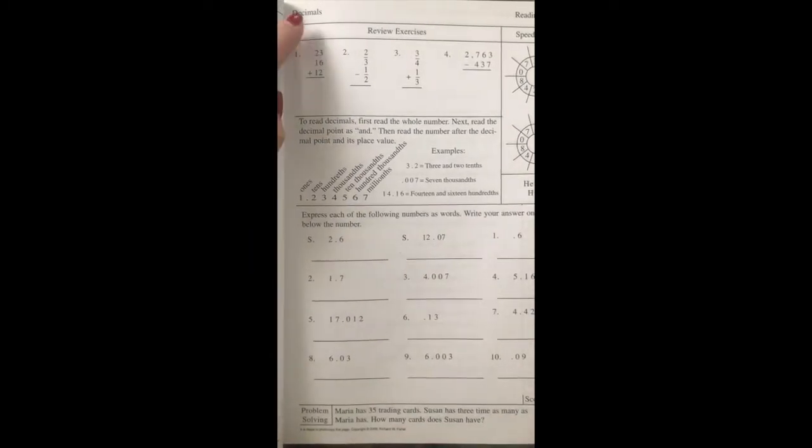So here we have our very first exercise for decimals. We have completed our fractions and we are going to start learning how to read decimals. After you complete your review exercises and speed drills, we're going to go over and read these directions. It says to read decimals, first read the whole number, next read the decimal point as "and," we'll go over that. Then read the number after the decimal point and its place value.